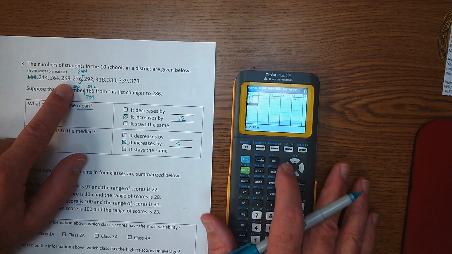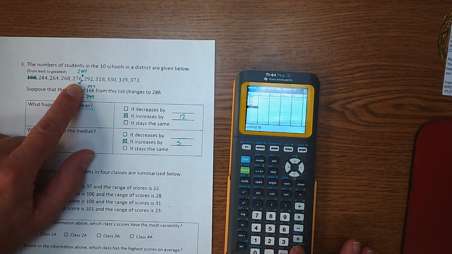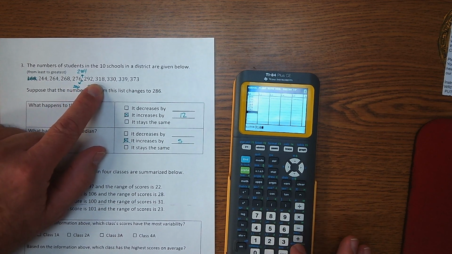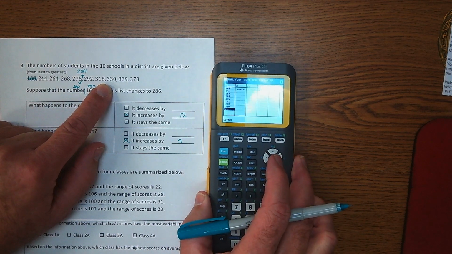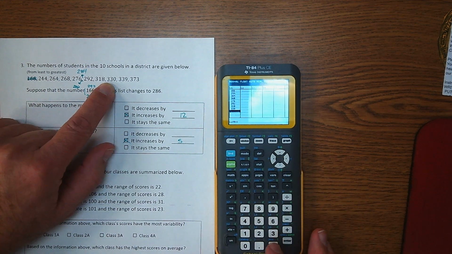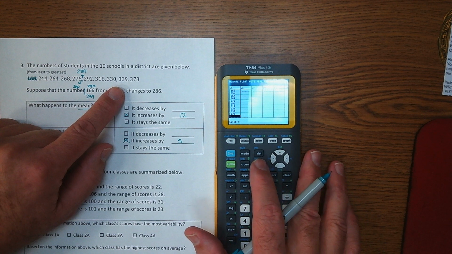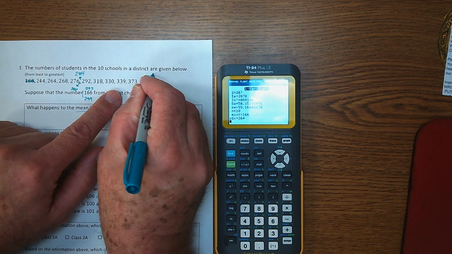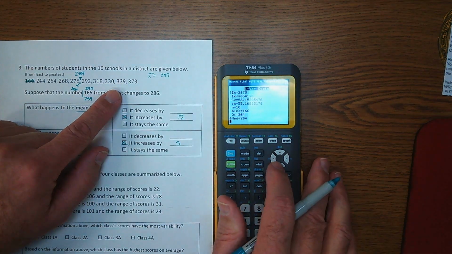Because there's not really much to do here. 268, 268, 276. You've got to run these numbers, not twice, on all of them. 292, 318, 330. I'll put my numbers in there. 330, 339, and 373. Okay, there's my numbers. Got my 10 numbers in there. Do my stat calculation, and my mean. Remember, my X bar is 287, and my median is 284.